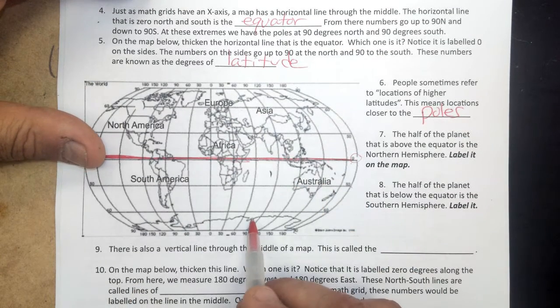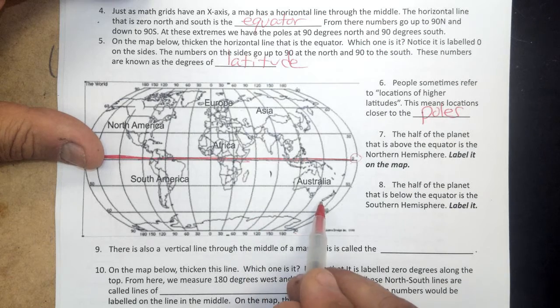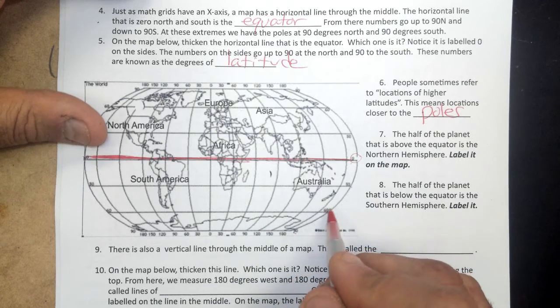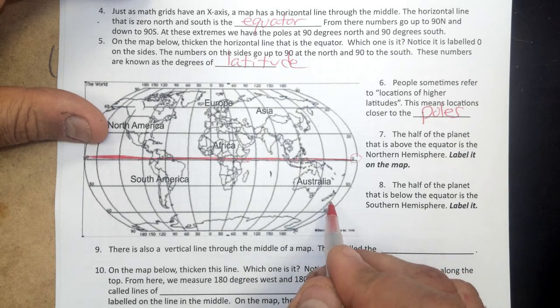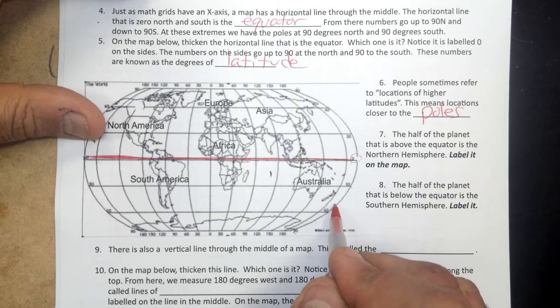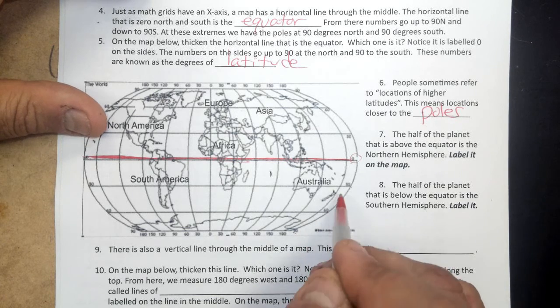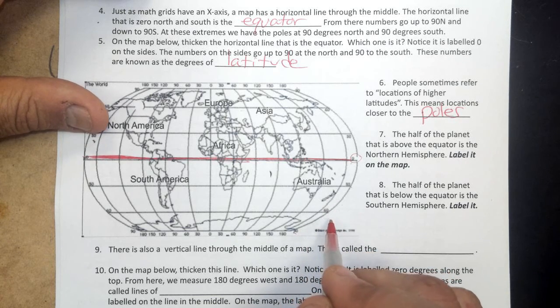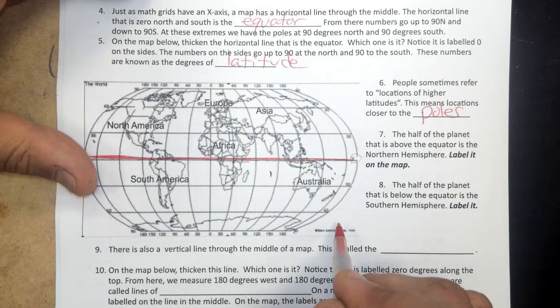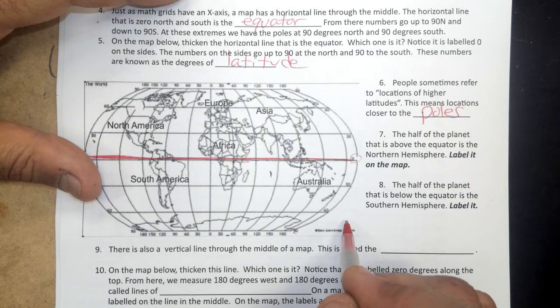But way down here as well, like I think this is New Zealand here, this might be considered high latitude as well because it has a high number of being around 50 degrees south of the equator. Even though it's south, it's still a high number of 50, and so that would be a high latitude.